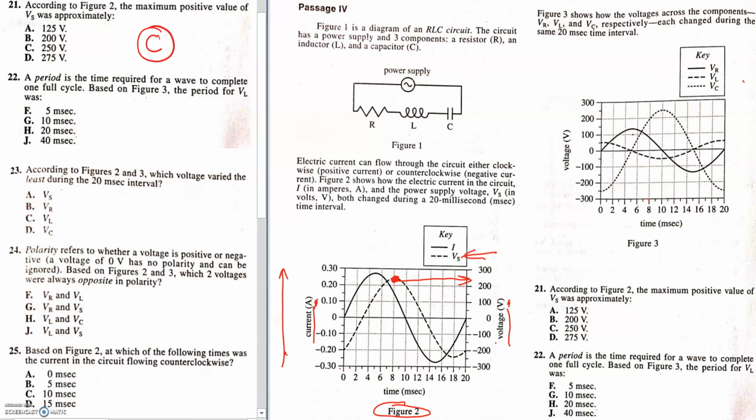22. A period is the time required for a wave to complete one full cycle. Based on figure 3, the period for VL was. So we come across here and we find figure 3. It's right here. VL is this one, and that means it's the larger dotted line, so it's this one.